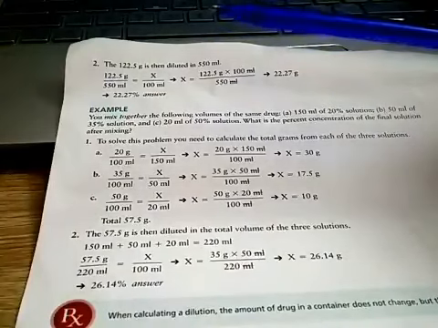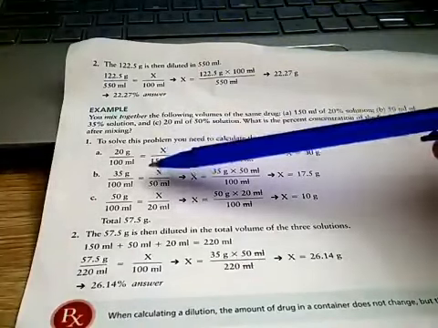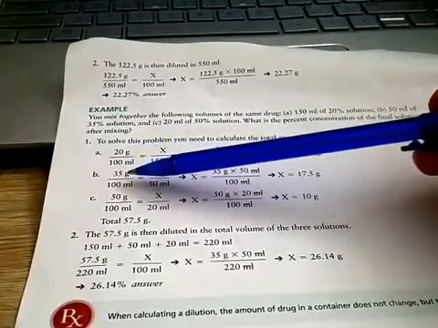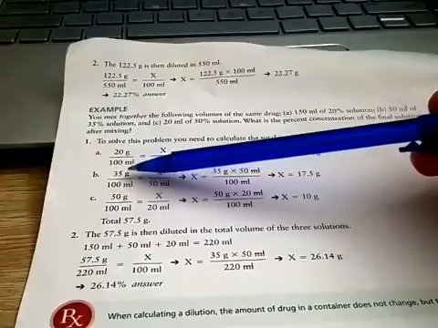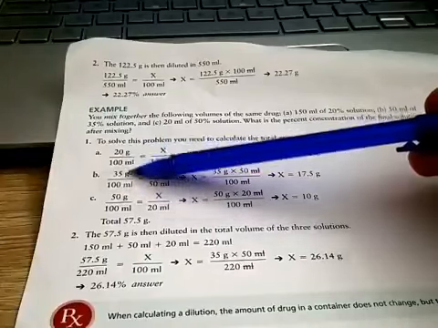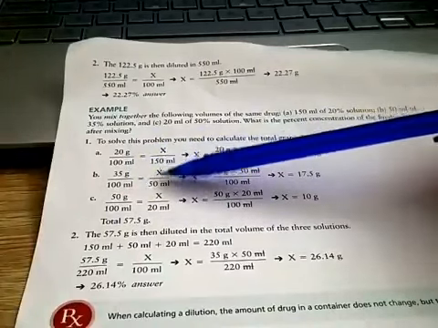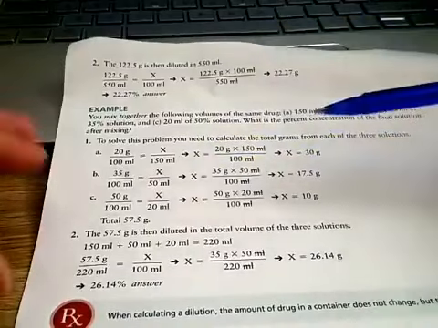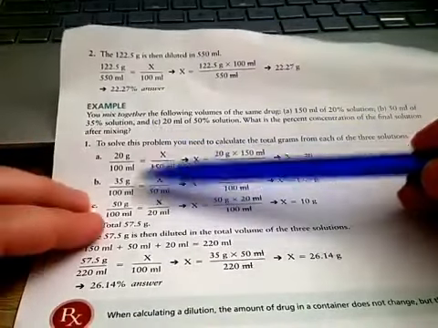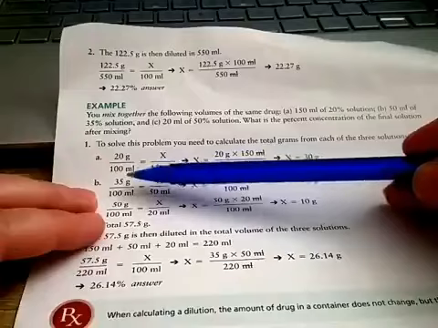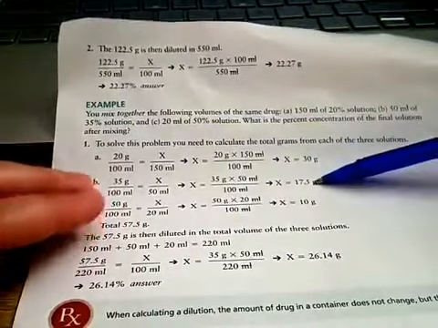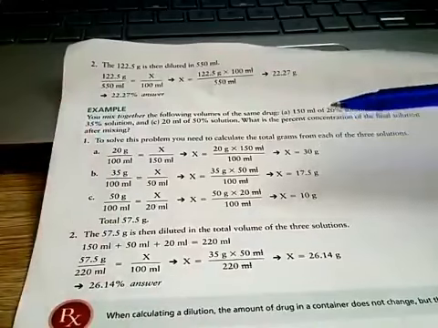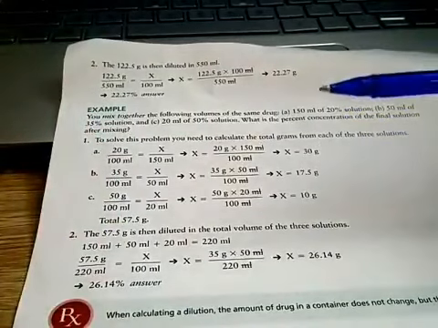The second drug would be 35 grams, because it's a 35% solution. You ask, if it's 35 in 100, then what would be in 50? In this case, you can see that if you have 100 ml and you have 35, then in half of that you'd have half the grams. So that's what it's saying.